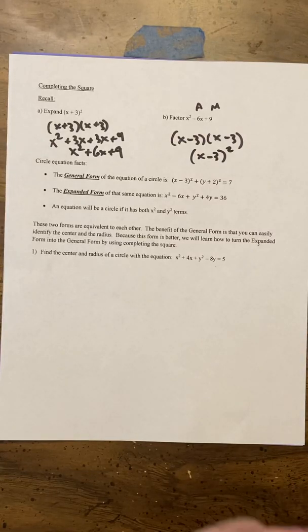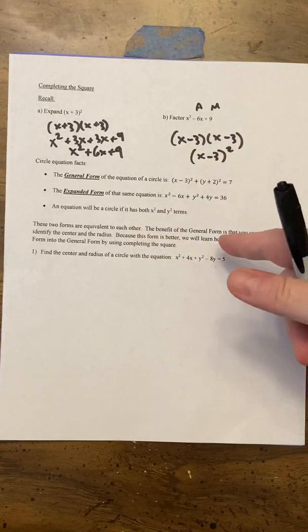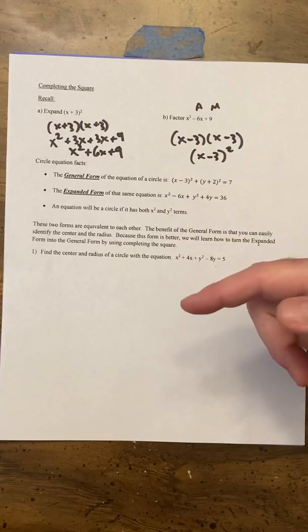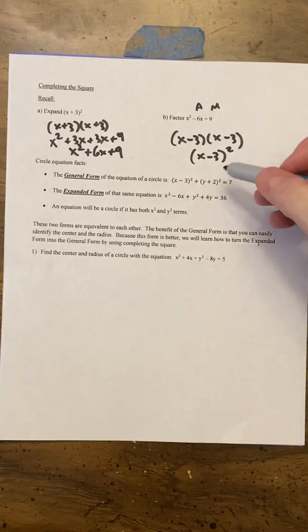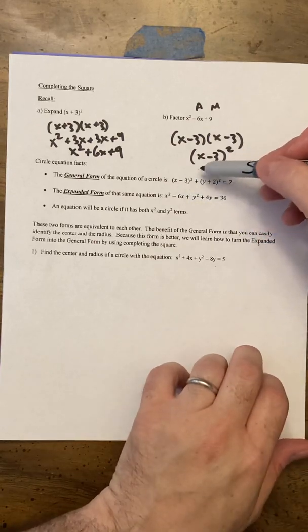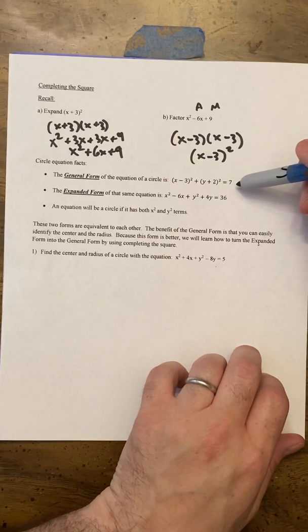All right, so let's go and talk about circle equations. We've looked at circle equations today, on the previous page, and we also saw a little bit on the last lesson. And we noticed that a circle equation has something like (x plus or minus something) squared plus (y plus or minus something) squared equals a number.